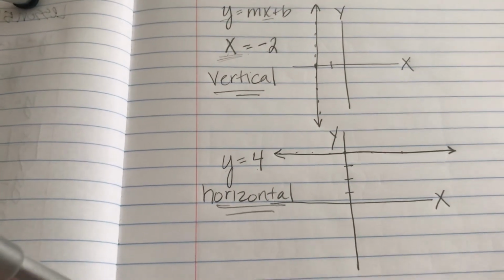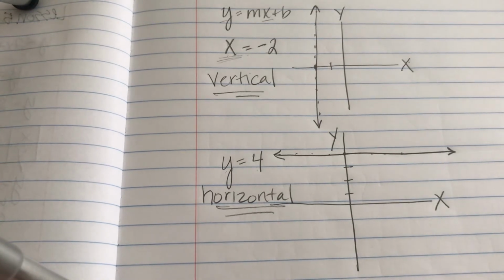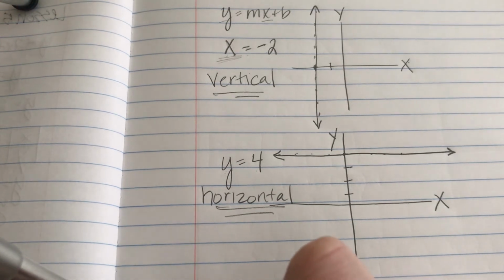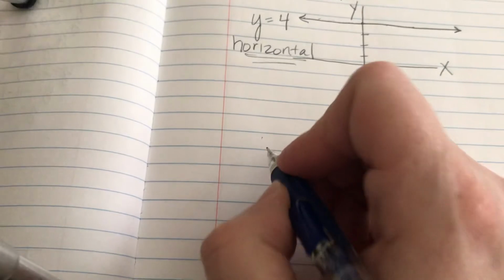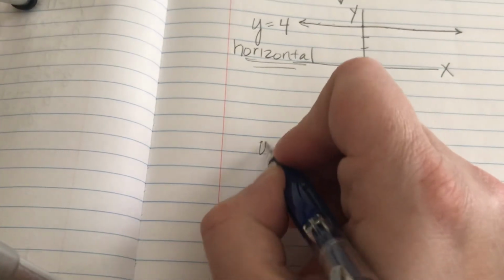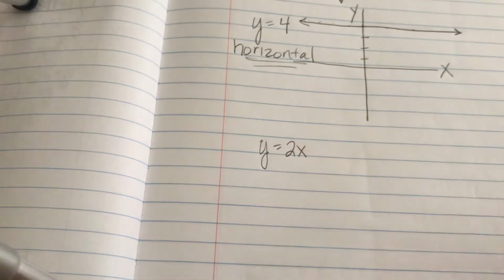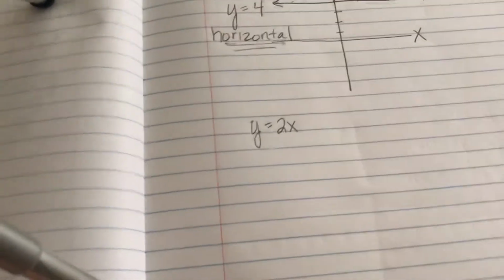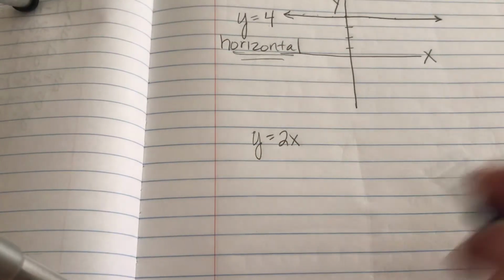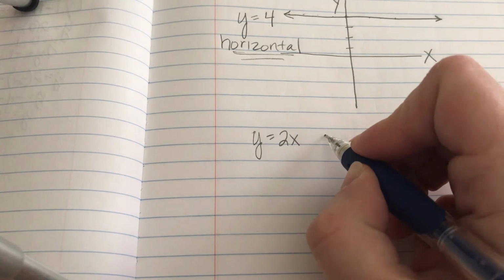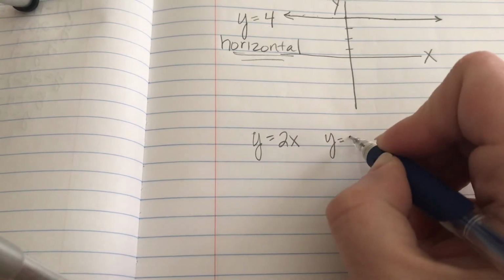And then sometimes they might give you 2 equations that they want you to graph on the same chart. So I'm going to show you their example. If they give you this equation, which involves a y and an x, so now we know that's not horizontal or vertical. That's going to be doing something else.